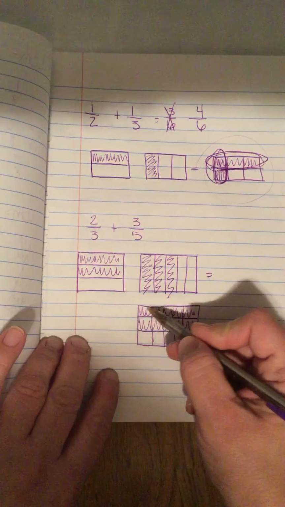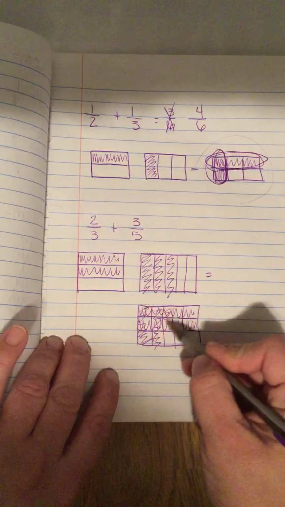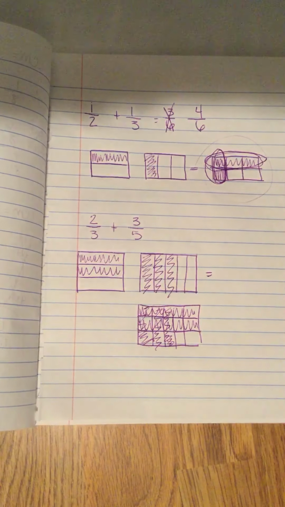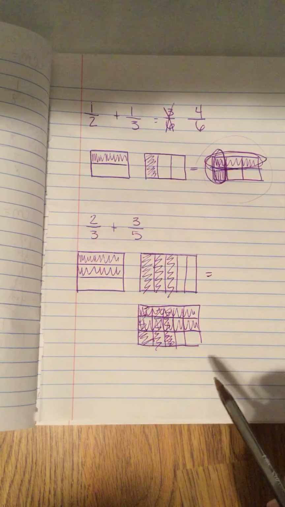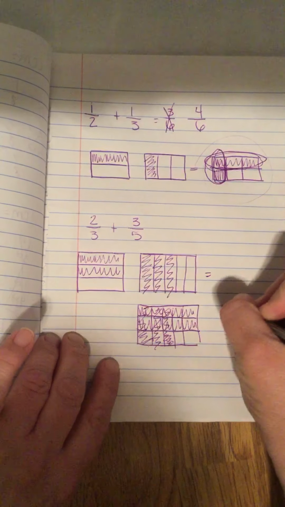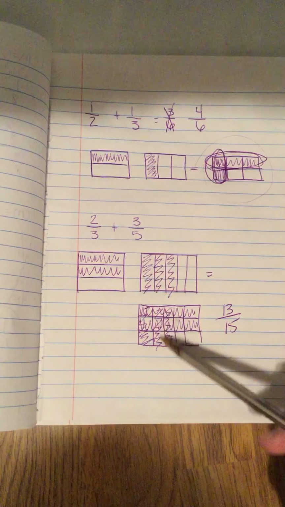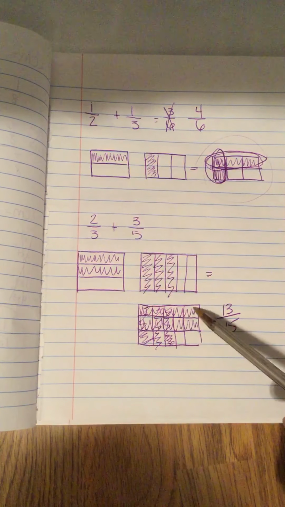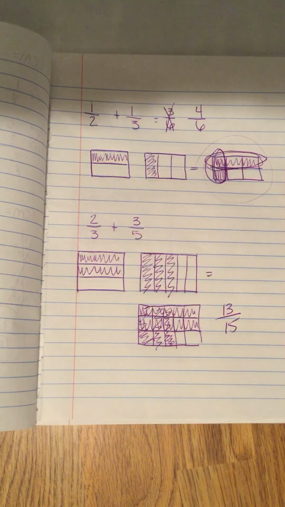So that means this whole thing is shaded, this whole thing is shaded, and this whole thing is shaded. Now, looking at my picture, how many total models did I shade in? 13 out of 15. And then 14 and 15 were left unshaded.